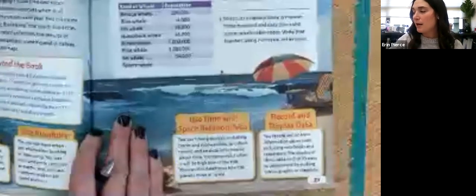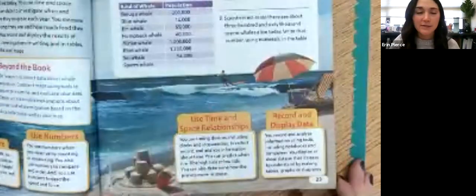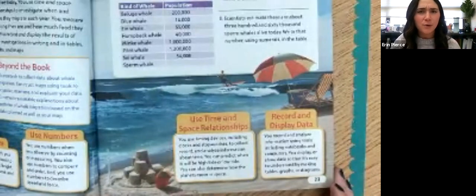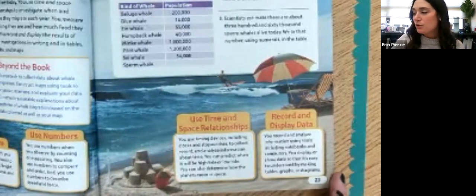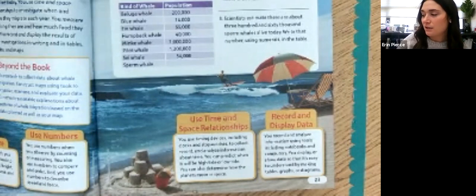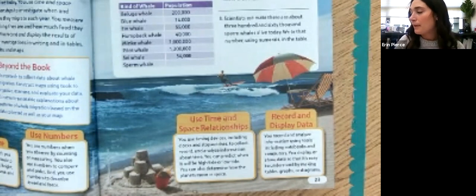I'm going down to these bottom ones before I go back up to the top. Use time and space relationships. Well, what does that mean? Let's see. You use timing devices such as clocks and stopwatches to collect, record, and analyze data. Analyze information about time. You can predict when it will be high tide or low tide. You can also determine how the planets move in space.